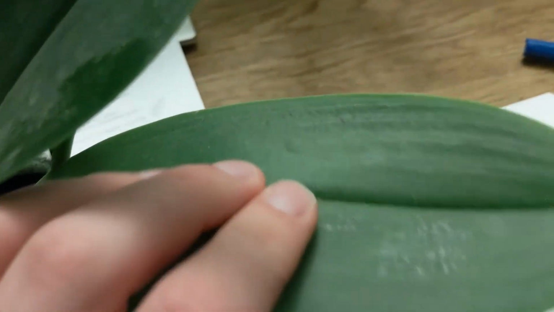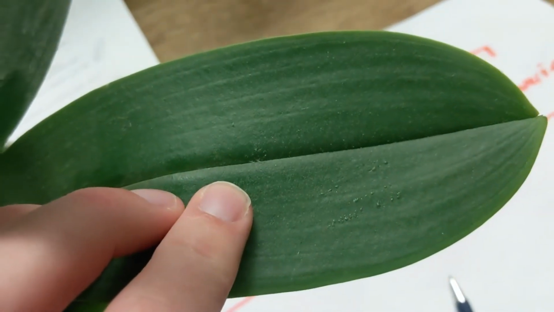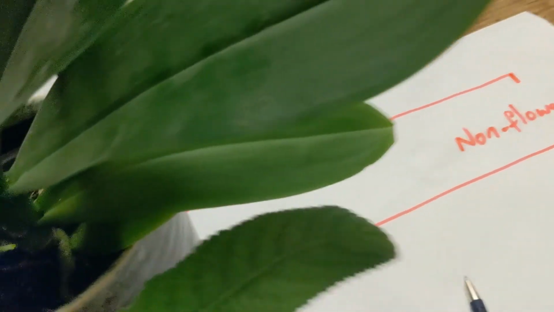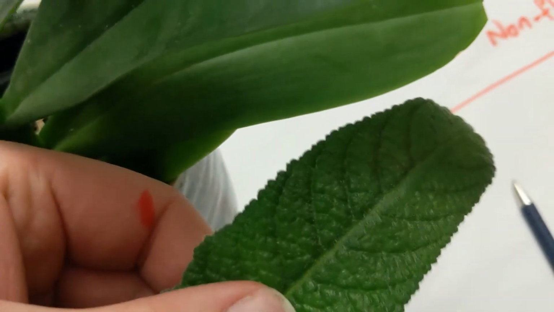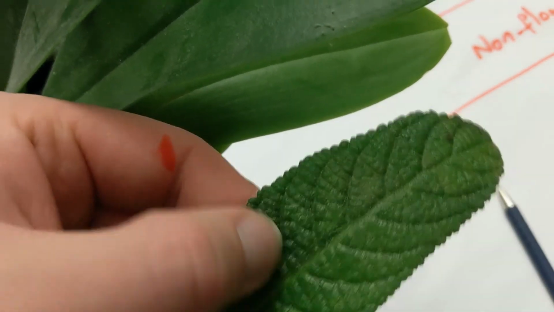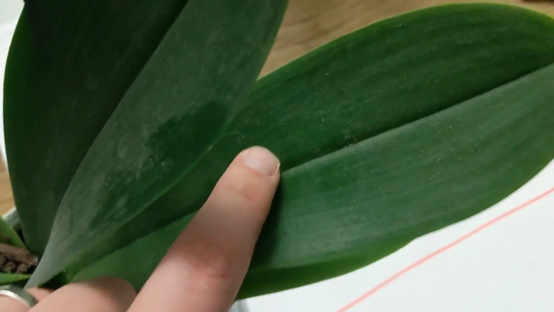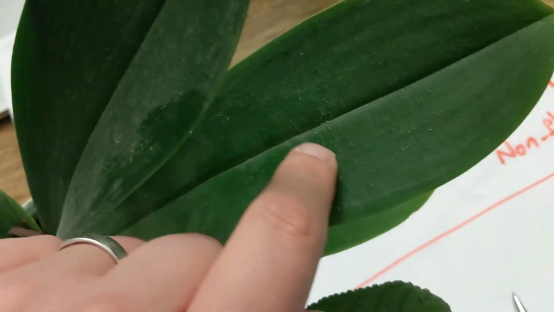So let's look at this leaf here, okay? Now, you can see straight away it doesn't have that same pattern on it. Let's get the other one back, okay? So here, we've got that line going up the middle and lots of lines off to the side. Here, we actually do have a line going up the middle, but there's no lines coming off to the side.